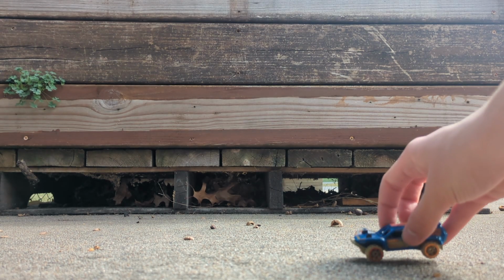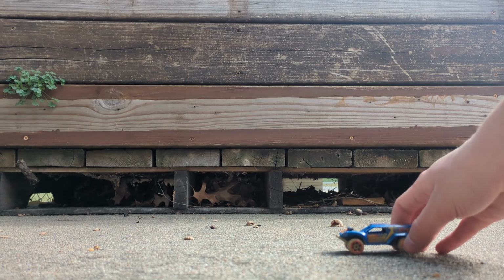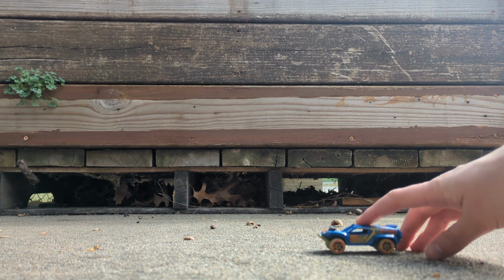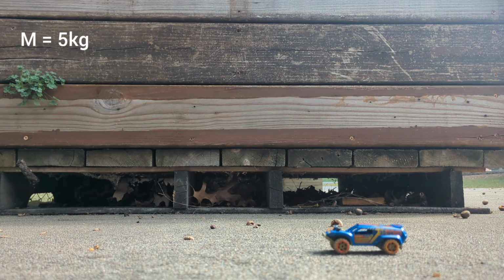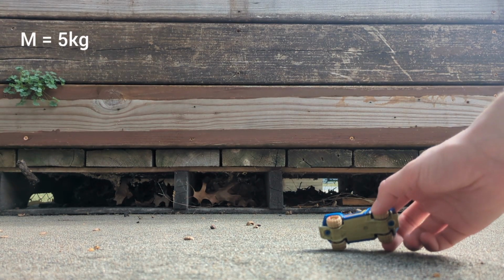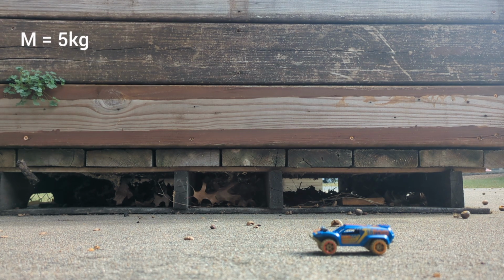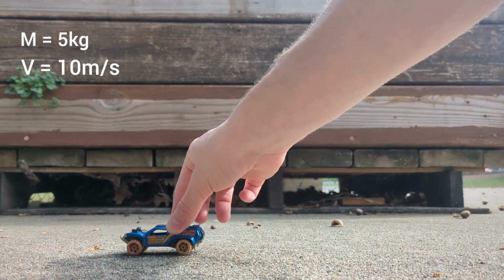Alright, so I've got a car here. Now, this is a pretty small car. I'm not exactly sure what its mass is, but it can't be very much. But just for the sake of this example, we're going to say that its mass is 5 kilograms. It definitely isn't that heavy, but we'll say it's 5 kilograms. And let's say that this 5 kilogram car is moving across our screen at 10 meters per second.